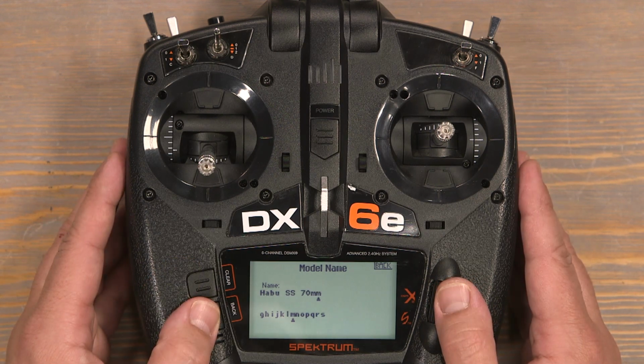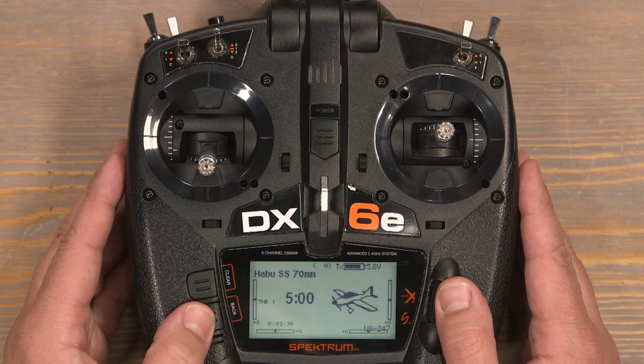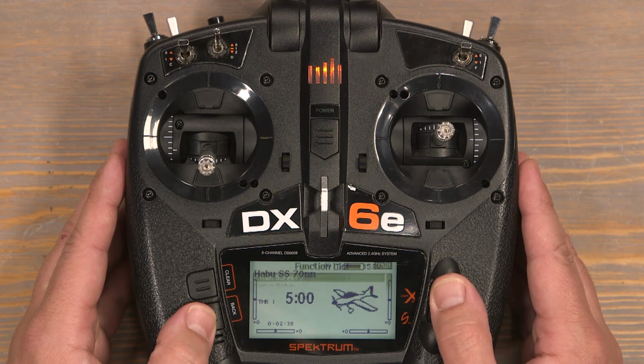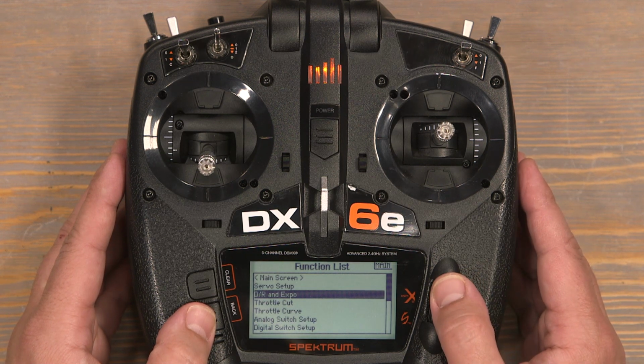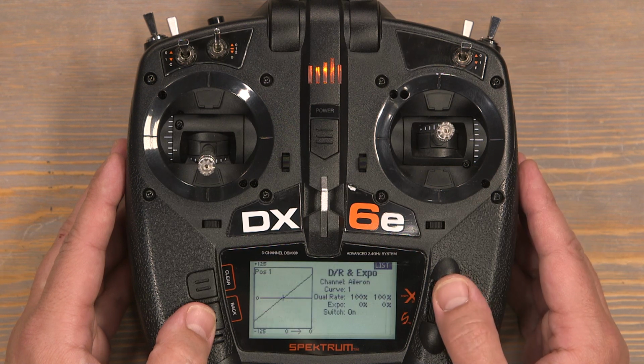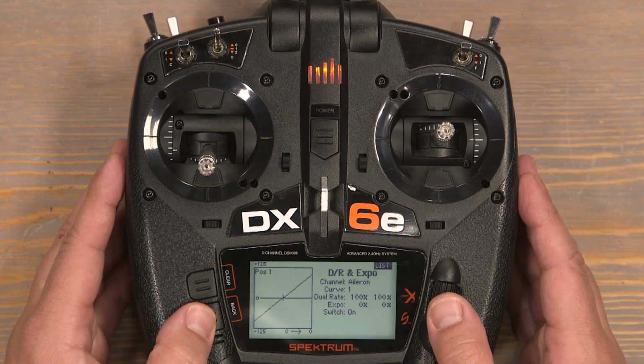Once you have the name entered, push the back button twice to take you back to the main screen. And now click the scroll wheel and let's scroll down to DR and Expo to set up our dual rates and exponential. Click. And we'll start with the aileron channel since that's what's already selected.